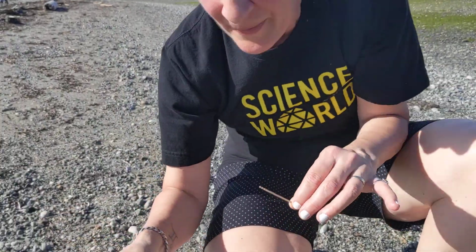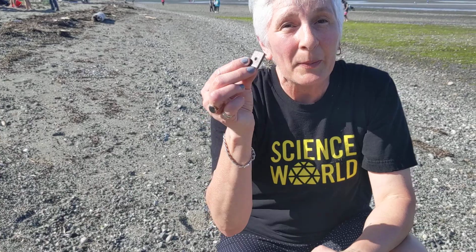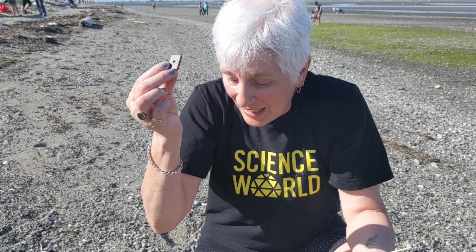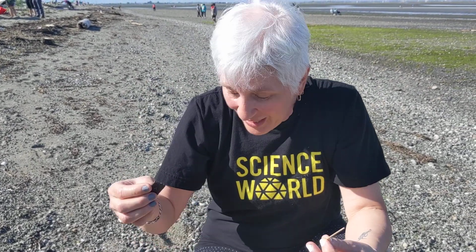Now, if you're having a hard time really seeing what's going on here, you know what I suggest? I suggest you get a magnet. I just took this off my fridge. Get a magnet, go to the beach, and see if you can find some magnetite and other types of rocks at the beach.